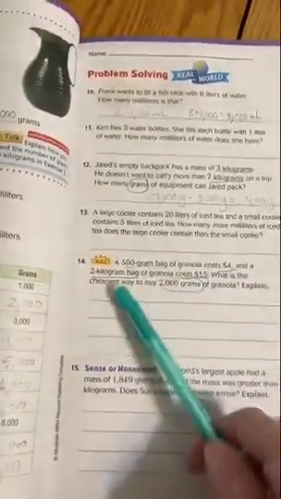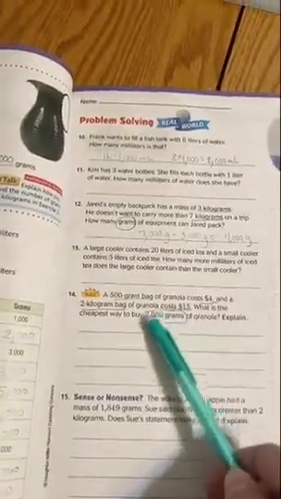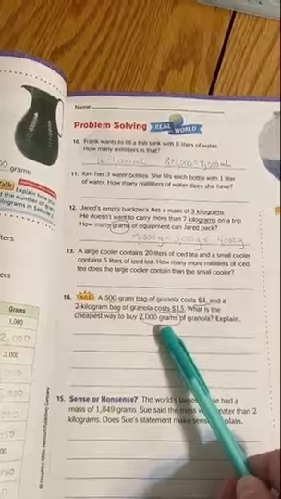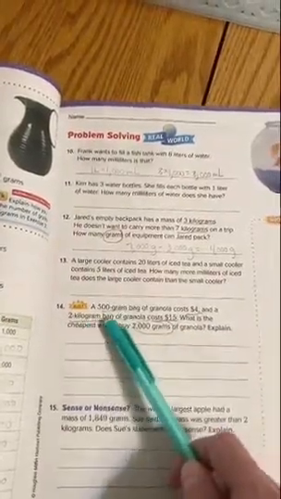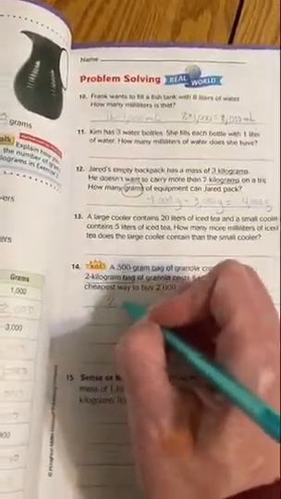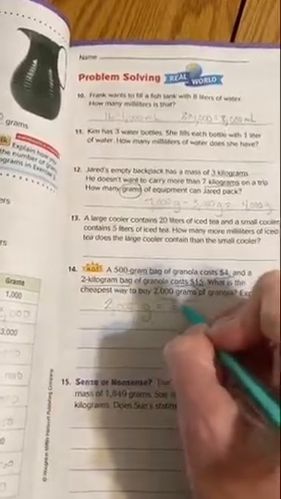So at the moment we have kilograms. We want our answer, cheapest way to buy 2,000 grams. So my first thought is to think of this as 2,000 grams. So 2,000 gram bag equals $15.